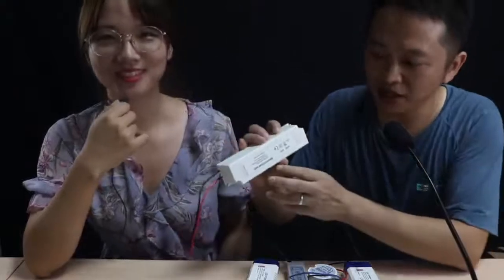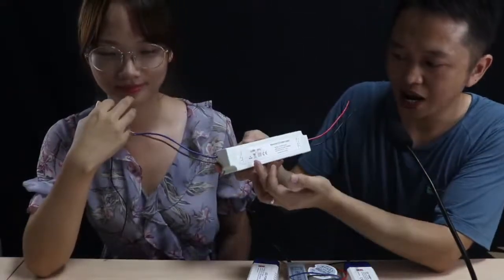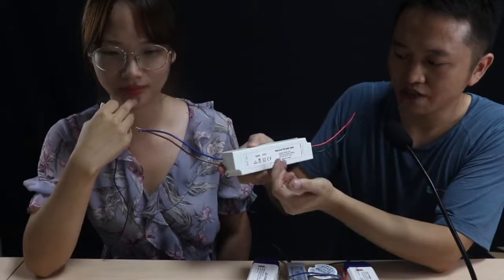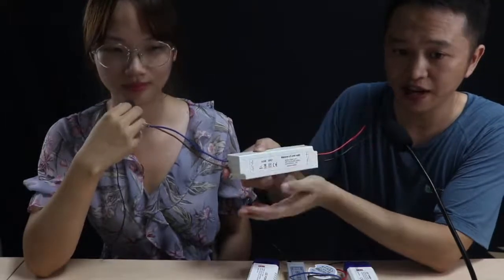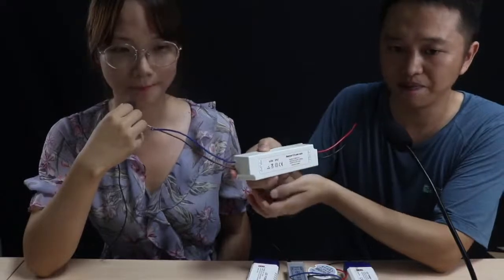Let's see if the audience have any questions on the power supply. On your yard for landscape lighting. So it's made in China. Yes, those products are made in China, and they have CE and RoHS certifications, so they are safe and qualified LED power supplies.